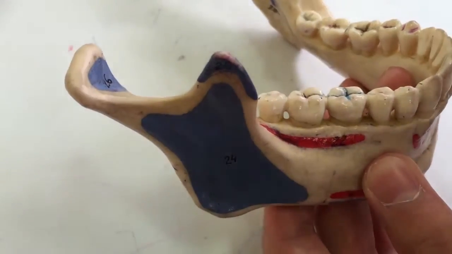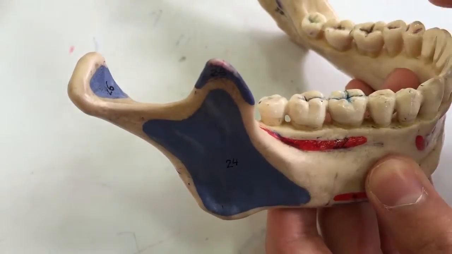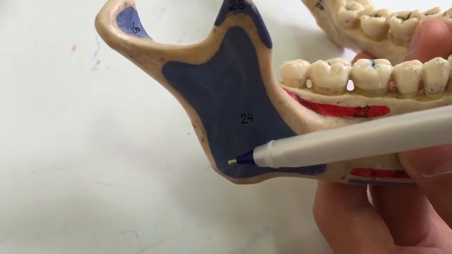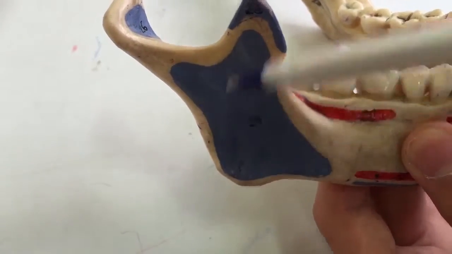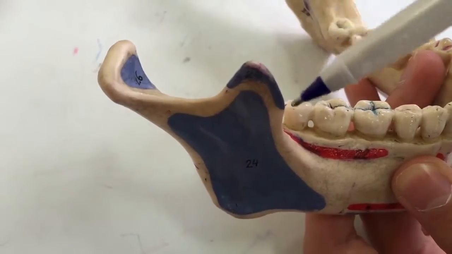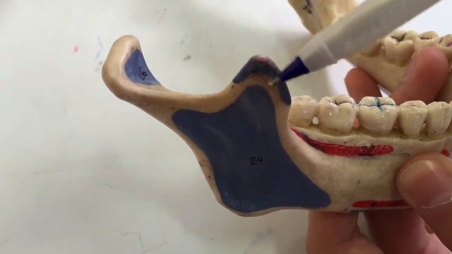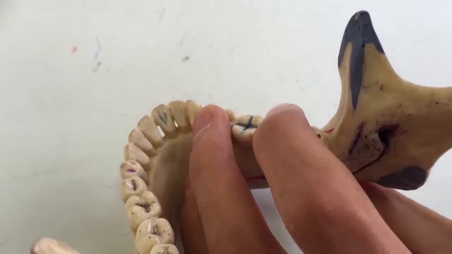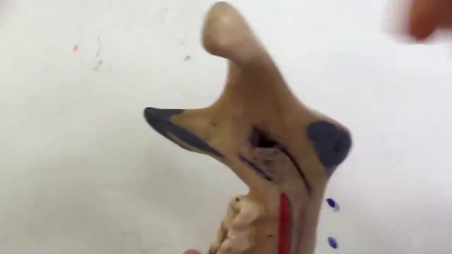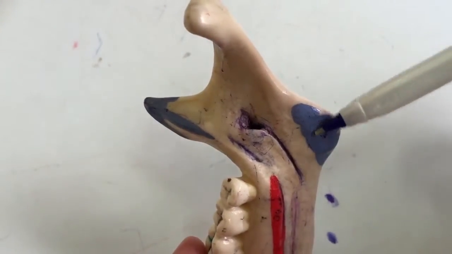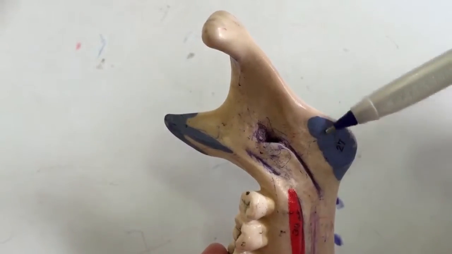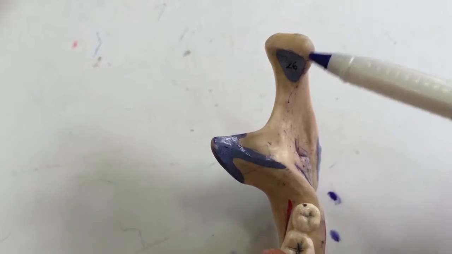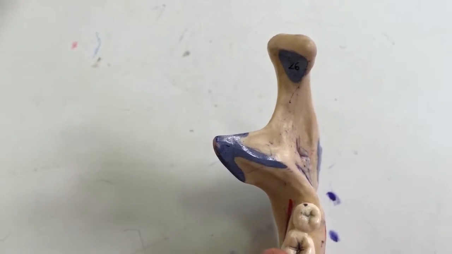We've got four muscles of mastication that attach to the mandible. This is the masseter muscle attaching to the ramus of the mandible. This is temporalis attaching to the coronoid process on the external and internal surfaces. And this is the medial pterygoid muscle that attaches to the angle of the mandible, and the lateral pterygoid muscle that attaches to the condylar process of the mandible.